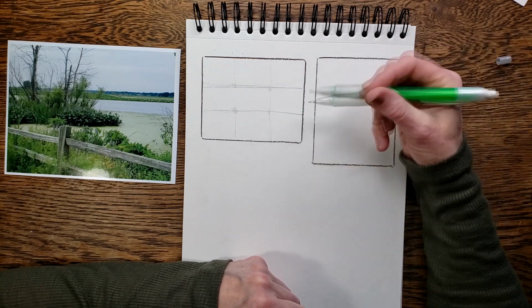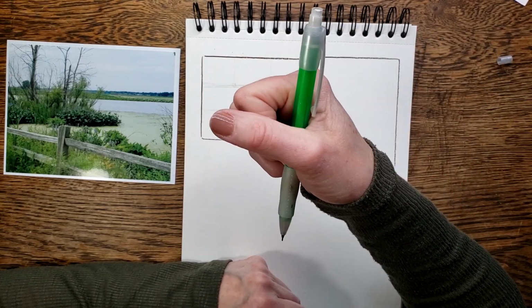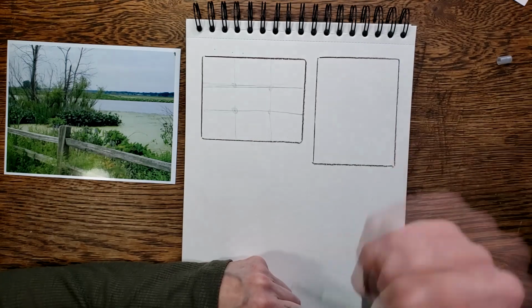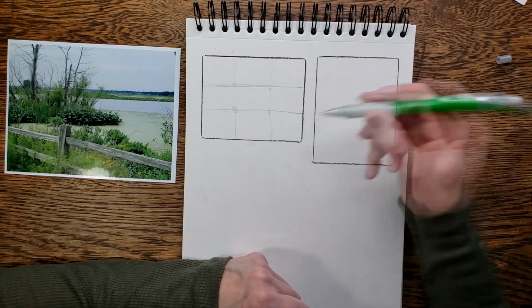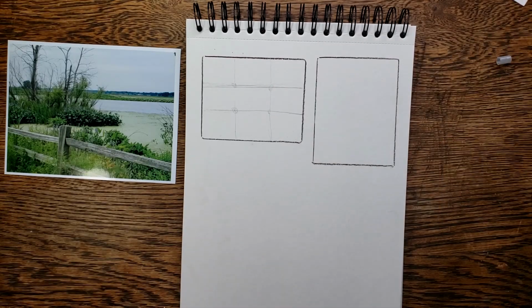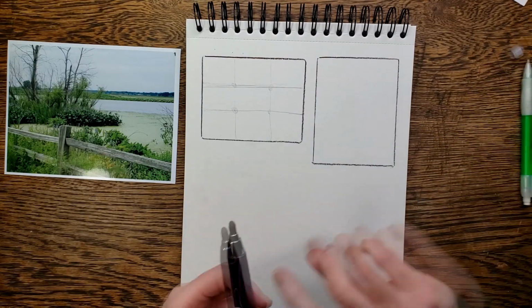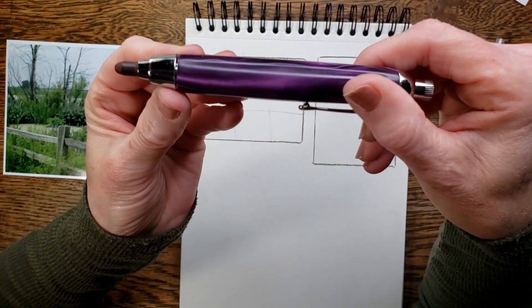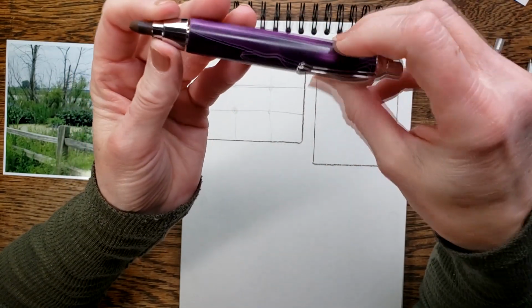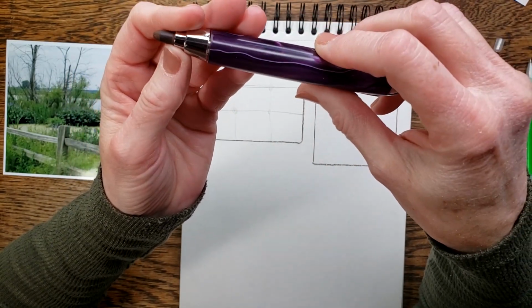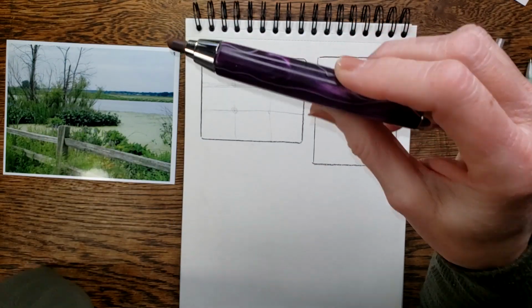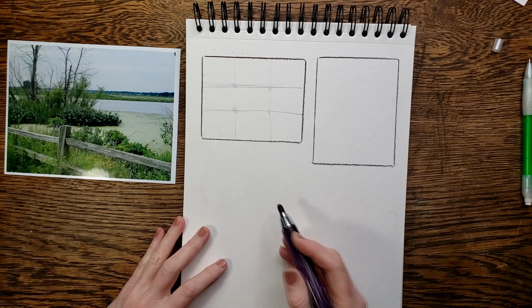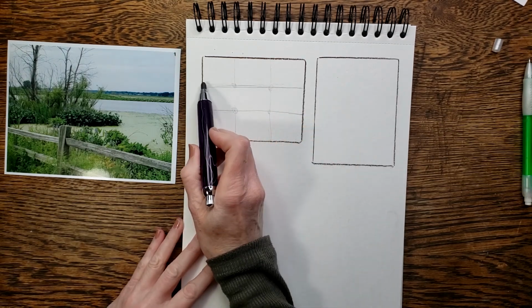The reason these are called thumbnails is because they used to be, or they can be, or often are, the size of your thumb. So they're just little bitty boxes. I tend to do them a little bit bigger so I can see what I'm doing. But I am using this really big lead in this pen because it keeps me from getting too finicky, and I don't want to get finicky. So let's get going here.